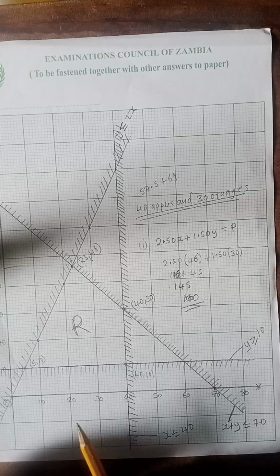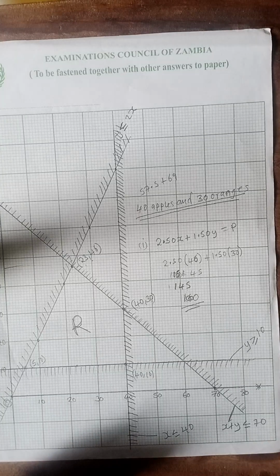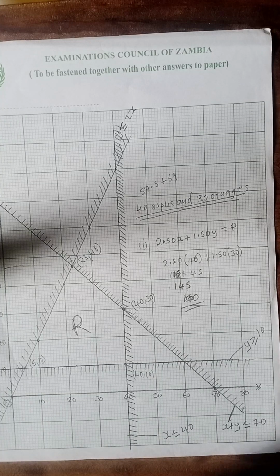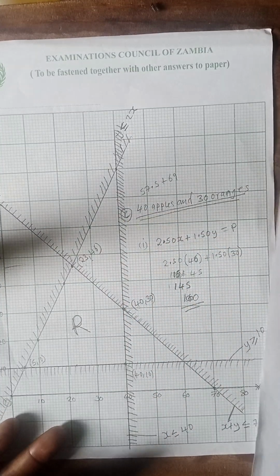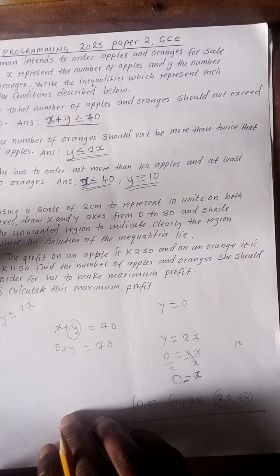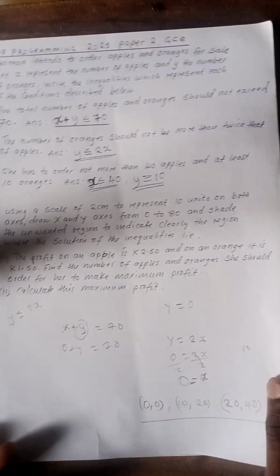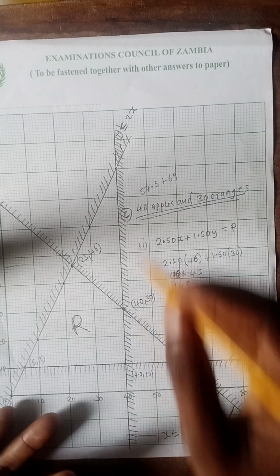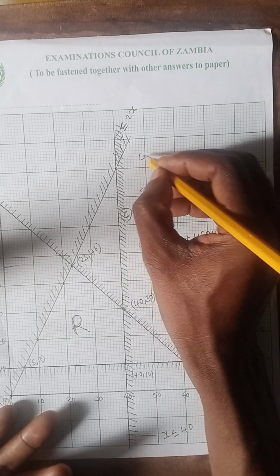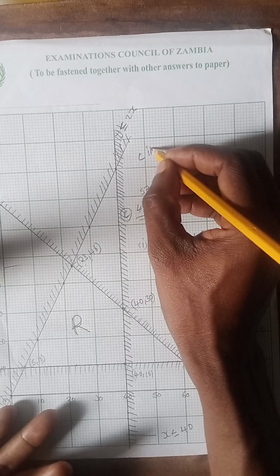Okay. So now from there we can go to the next question, the last one under C. They are saying calculate this maximum profit. So for us to calculate the maximum profit, that is C2. Let me write it on top.